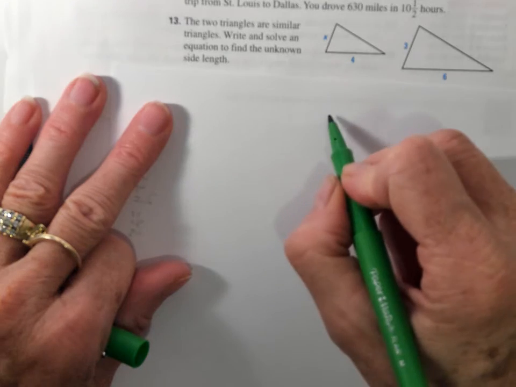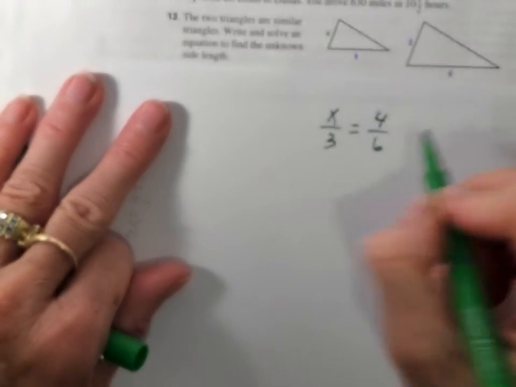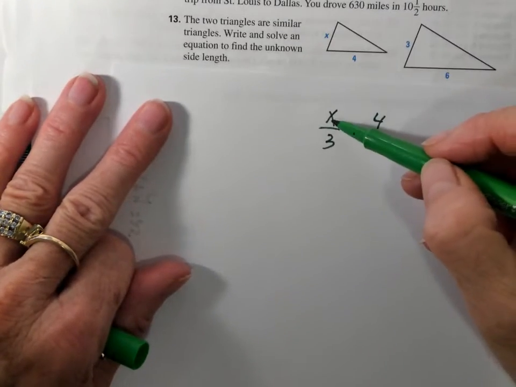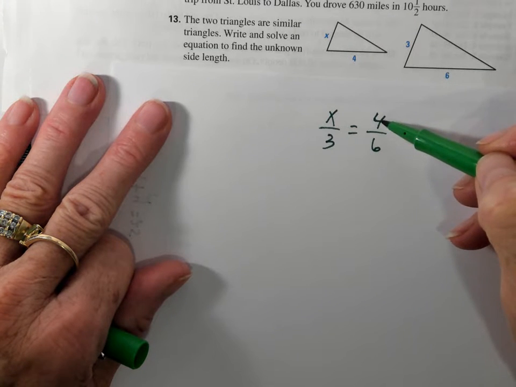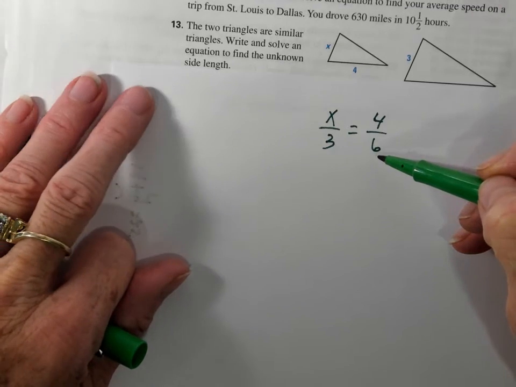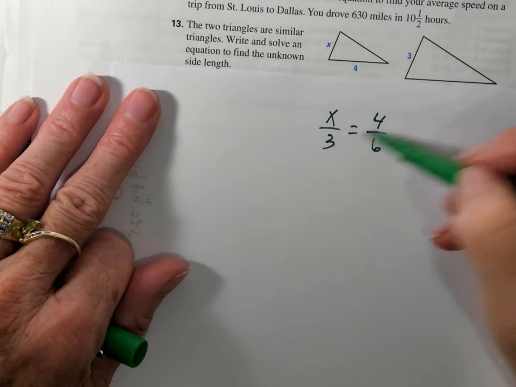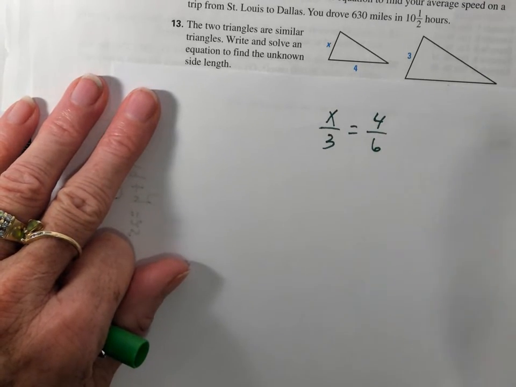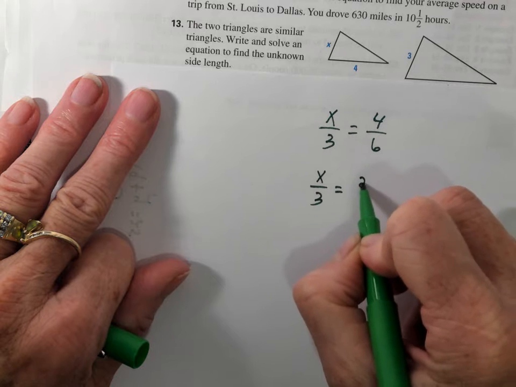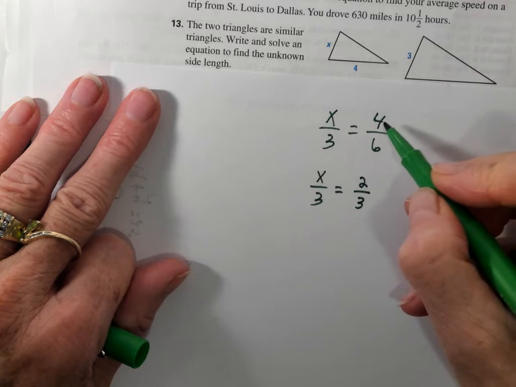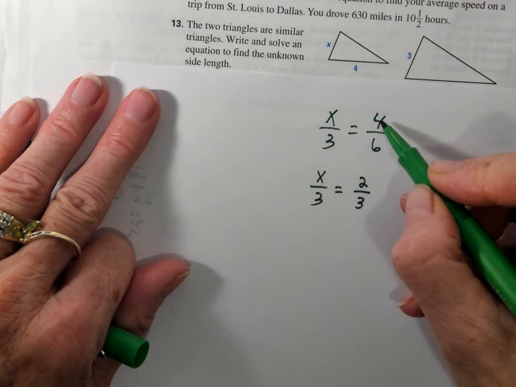So you write your equation, x over 3 is equal to 4 over 6. That's all you do. Smaller triangle on top, larger triangle on the bottom. Okay? And now we're going to cross multiply. All right? I'm not even going to reduce. We're just going to cross multiply. Well, you know, it's easier to reduce. Let's reduce. x over 3 is equal to 2 over 3. Because that's 4 over 6, which is 2 over 3.